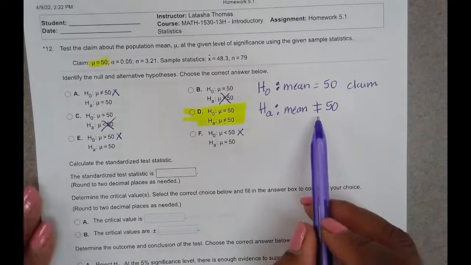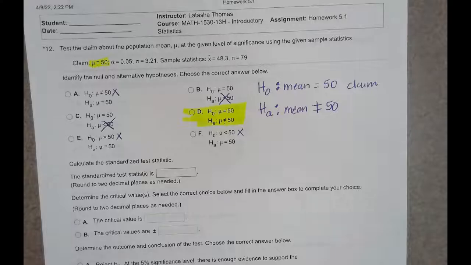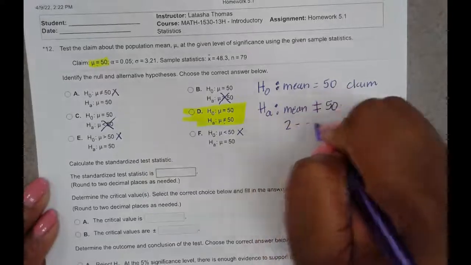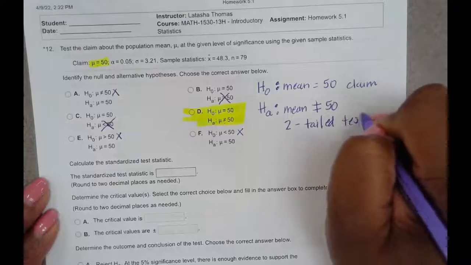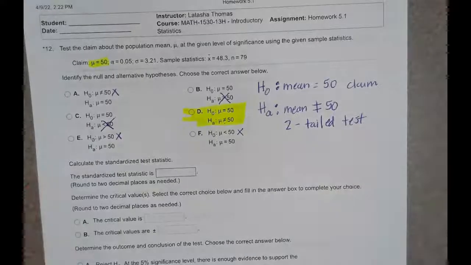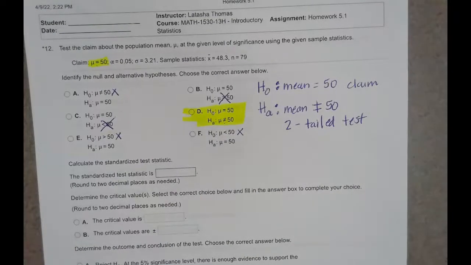Refer back to our notes from number, I believe is number 3. So this is a two-tailed test. And what I know about a two-tailed test is that the p-value is half on one side and half on the other from the standardized test statistic. So I'm going to keep that in mind.